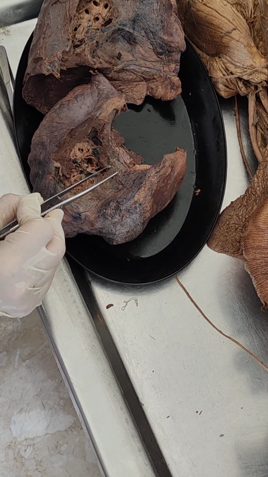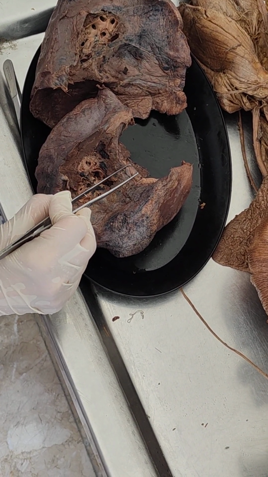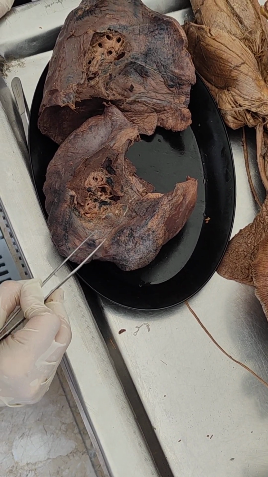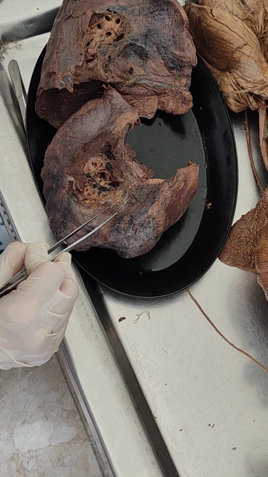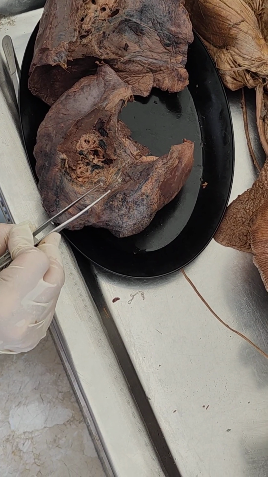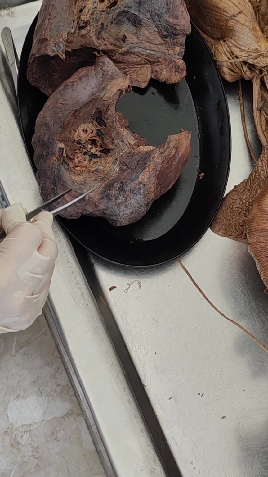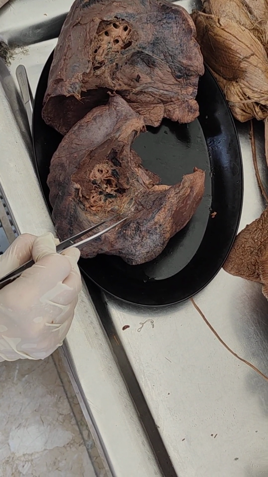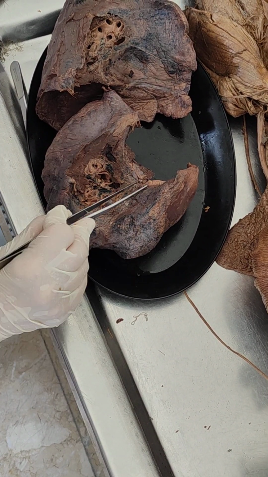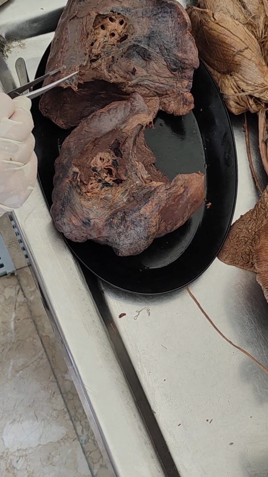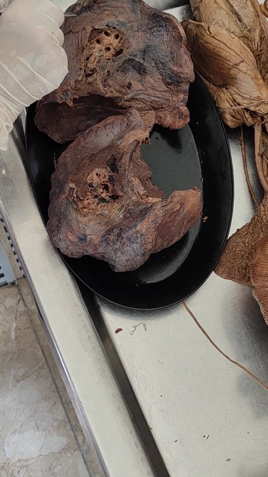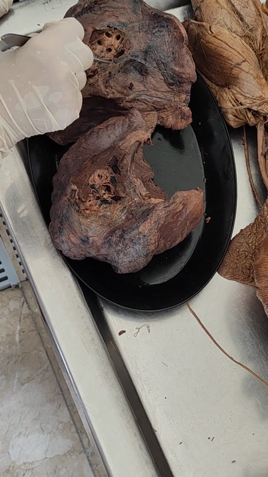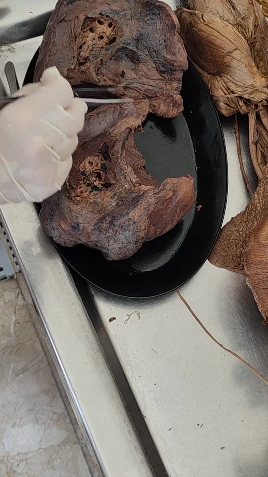Here, a long vertical groove has relation inferiorly with the inferior vena cava and superiorly with the right brachiocephalic vein and superior vena cava. And here is the cardiac impression. What's the exterior layer? The visceral pleura.